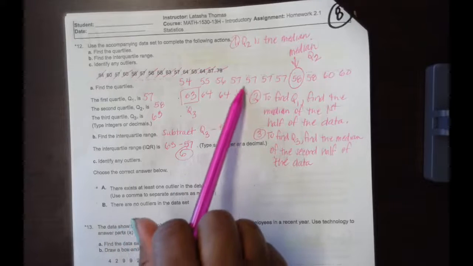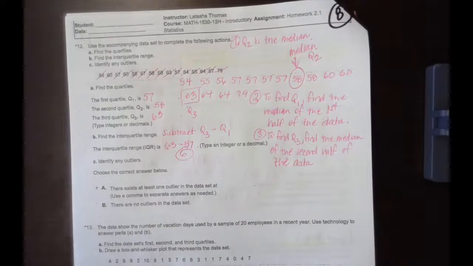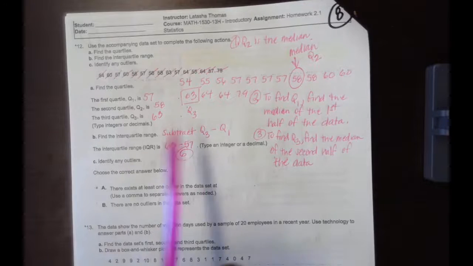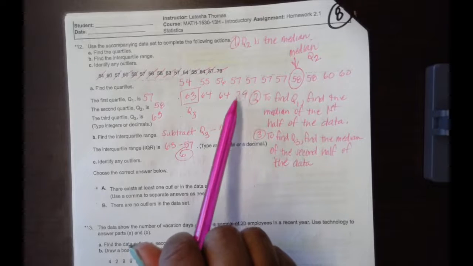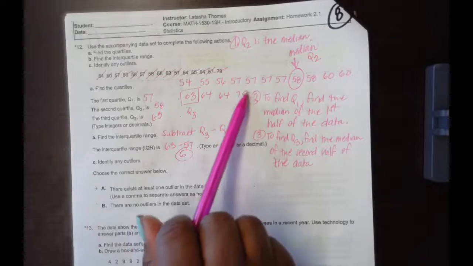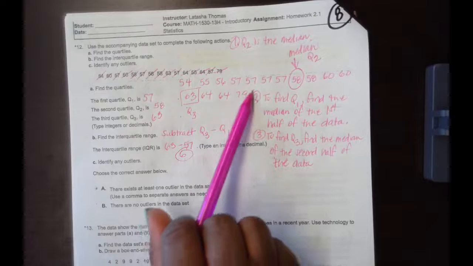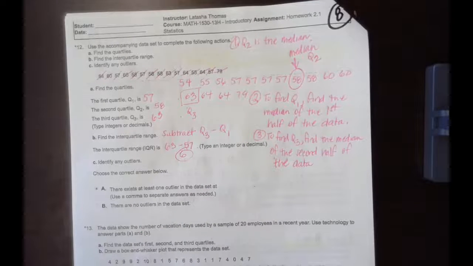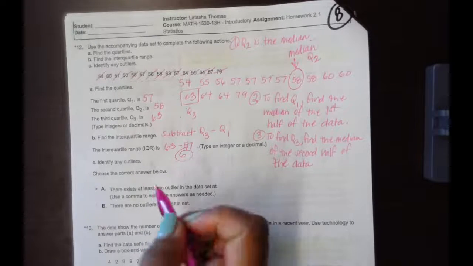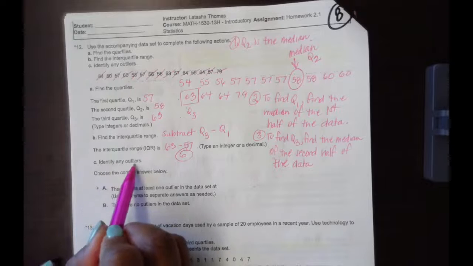Y'all see that? 79 is not really a part of that general set of numbers. Had that been like 69, maybe so, but this seems far. So we would call this an outlier because it lies outside of the data set. So identify any outliers.